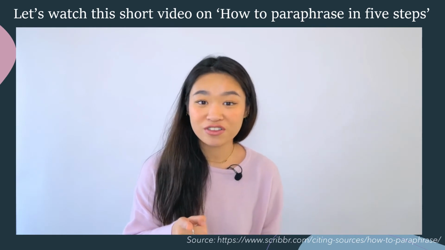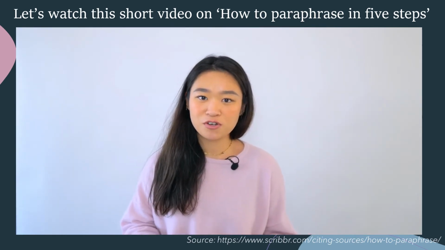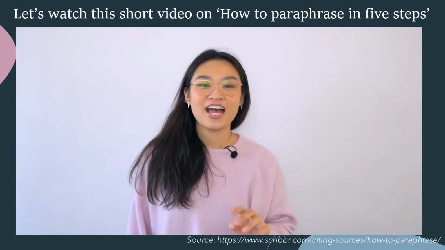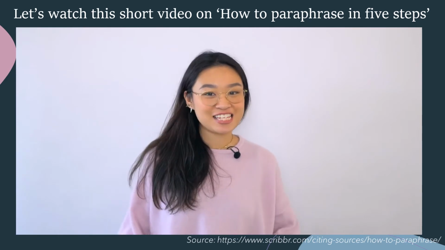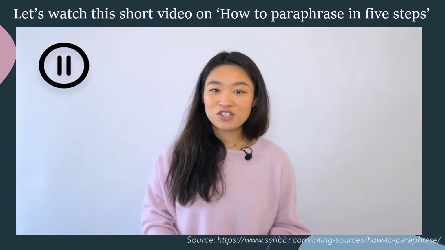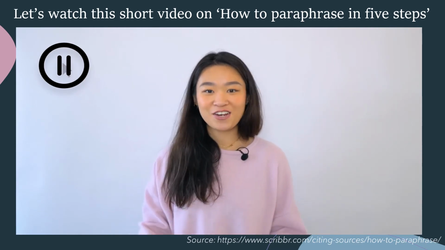Okay, I know what you're thinking. You know the steps, but it's still quite difficult to actually produce a piece of text that's different from the original. Don't you worry, I have 4 tips to help make everything easier for you. Whenever you see this little pause button, it's there to remind you if you ever need more time to read through the examples, you can pause and take your time.